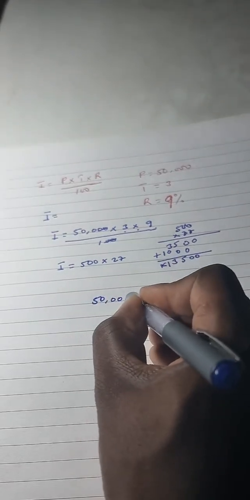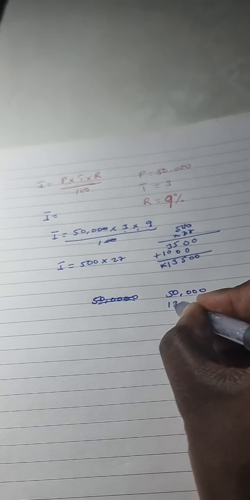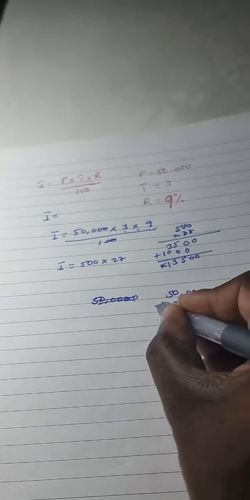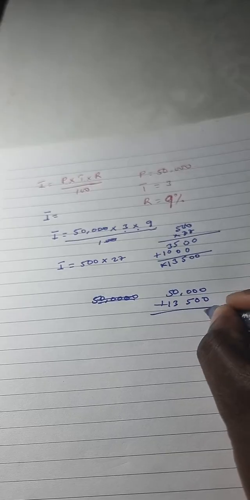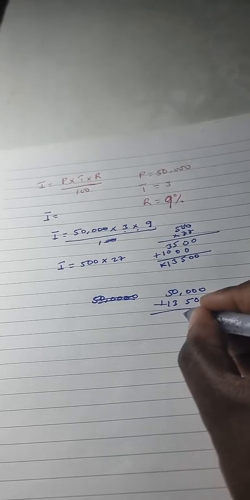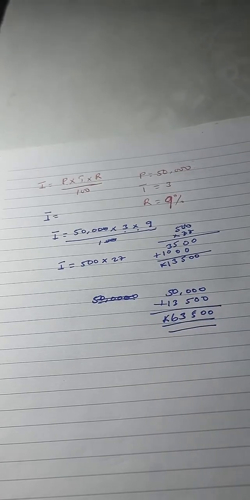So we're going to add the principal: 50,000 plus the 13,500. So the bond is worth after 3 years 63,500.